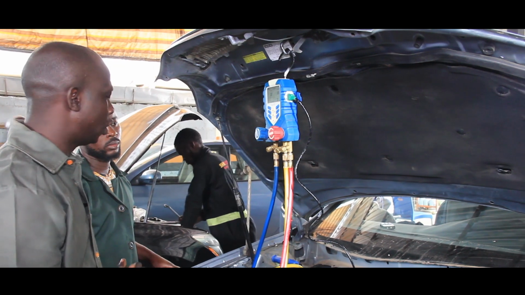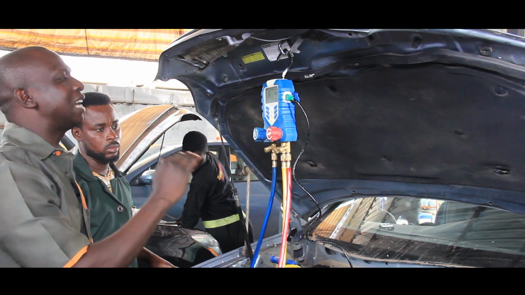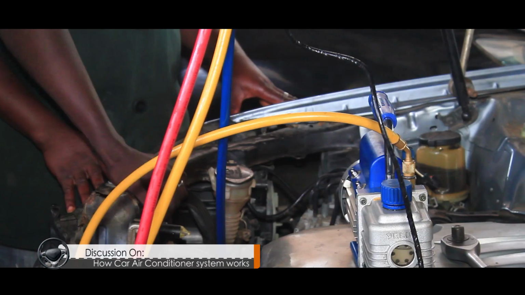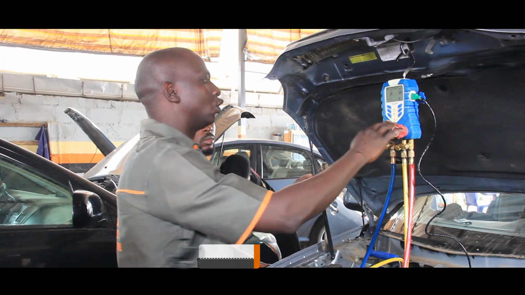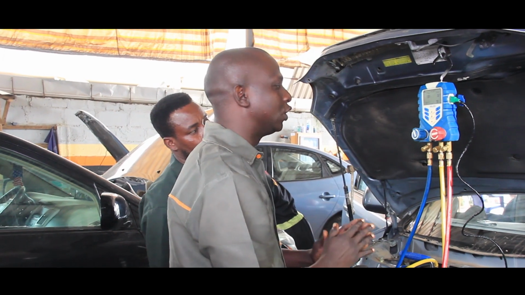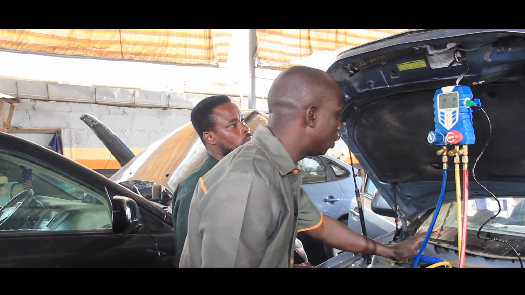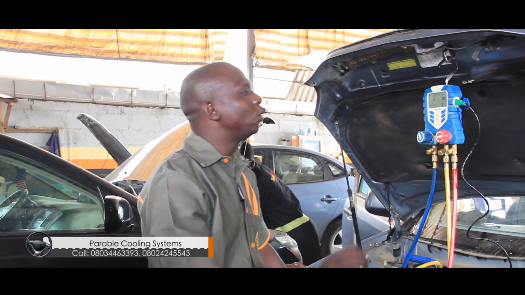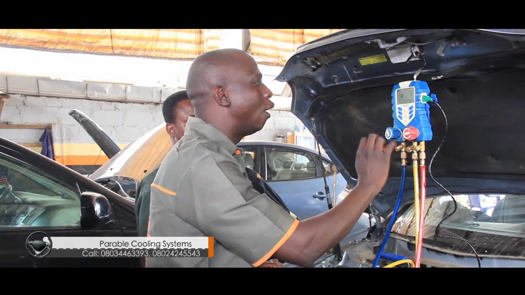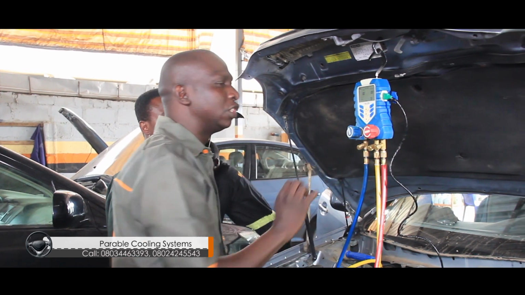One thing people don't know is that every gas has its own measurement, which we call per square inch. You don't just put gas into your system anyhow. After vacuuming, make sure that you put the adequate level of gas into the system.